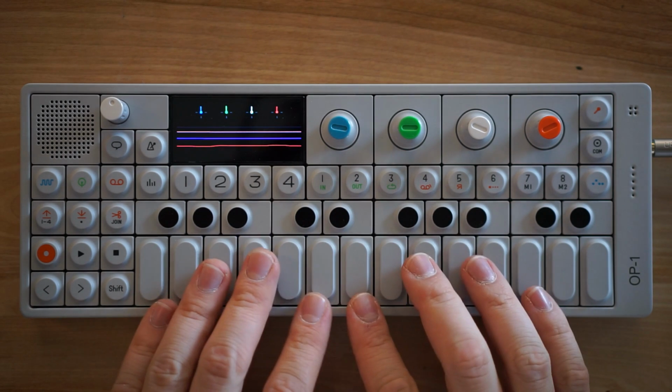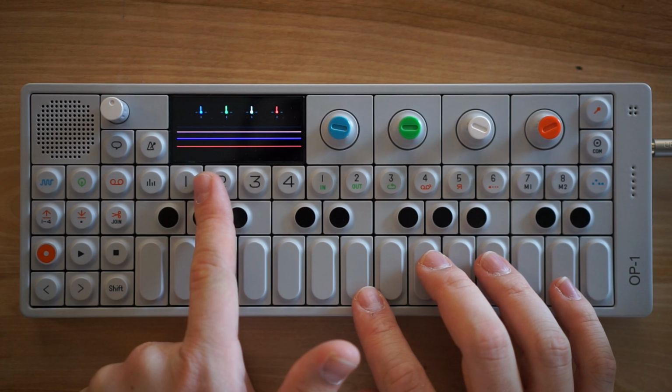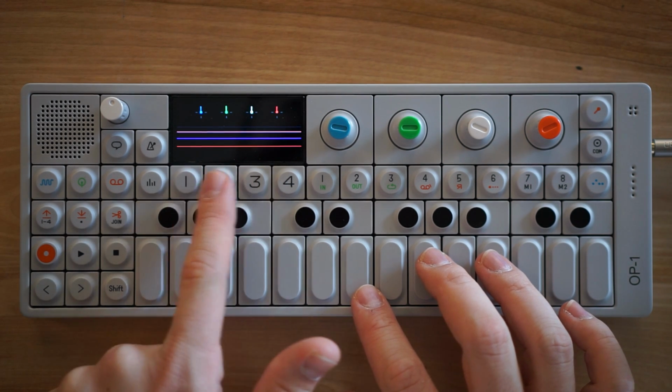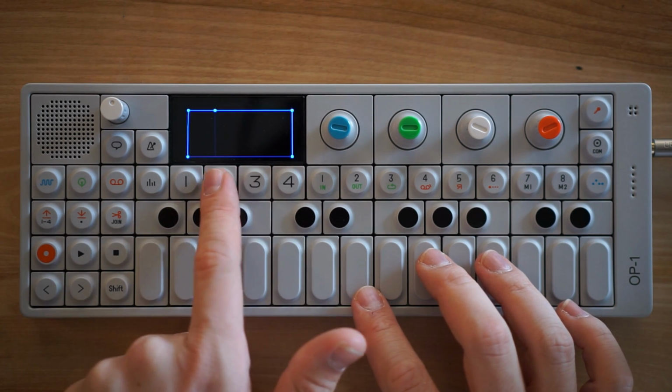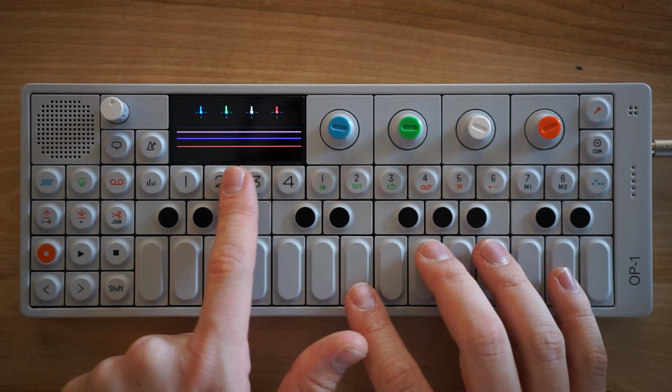There's a lot of good presets in here from Teenage Engineering. But what I'm going to do today is show you how to make your own patches. I'm not going to go through the specifics of the synth engine, but rather I'm going to bring you through the pages of the synthesizer and show you how to edit the parameters.